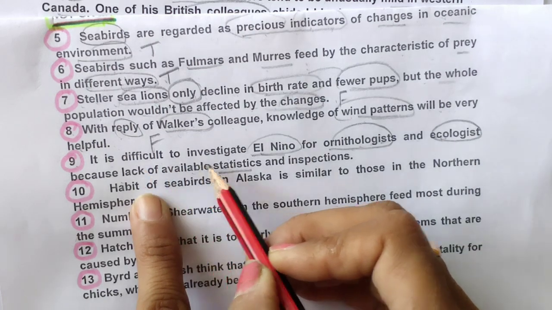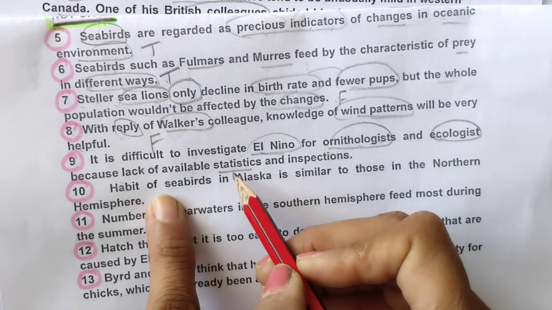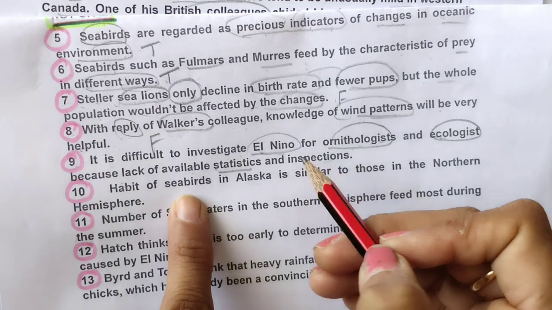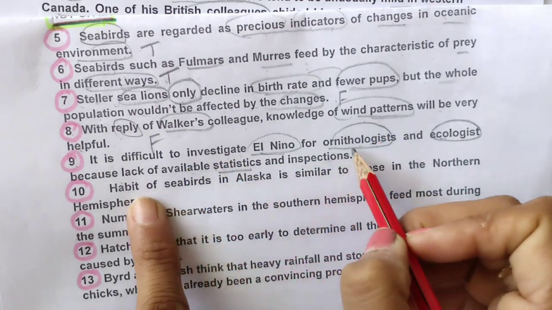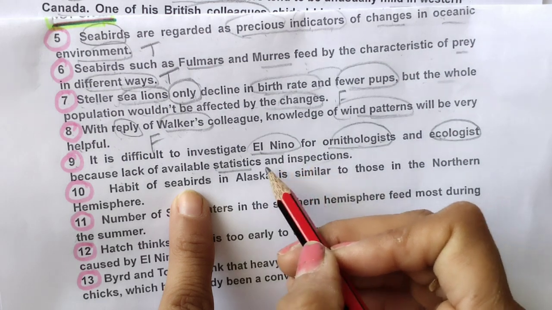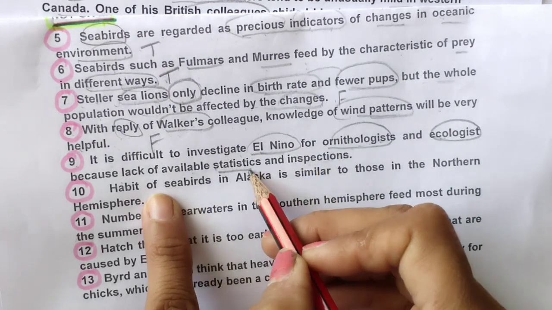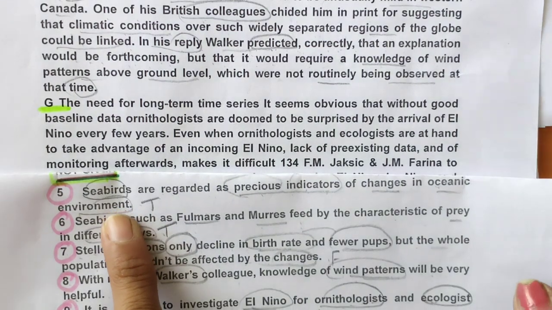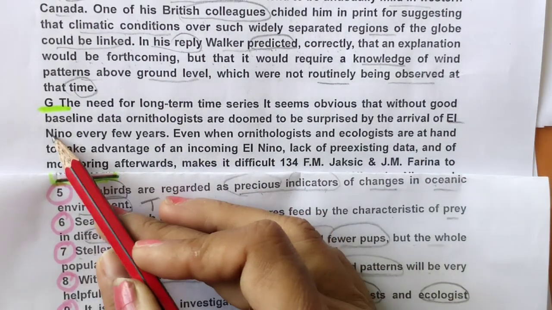And if it is easy to investigate and plenty of statistics and data is available, then it is false. And if they are not talking about whether the statistics and data are available or not, then not given may be there. Okay, so here we have to find the El Nino word is here.